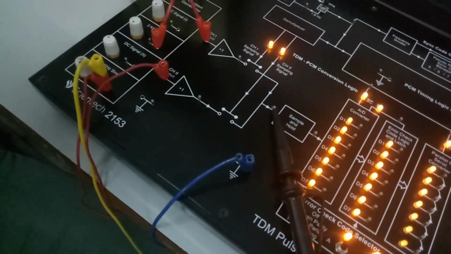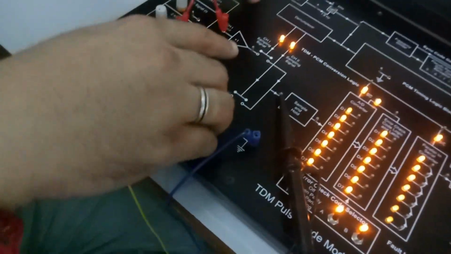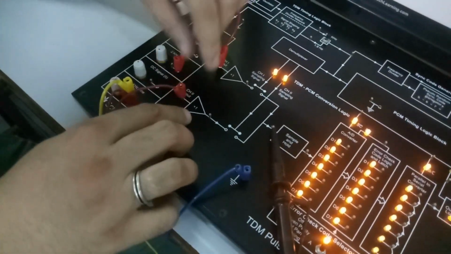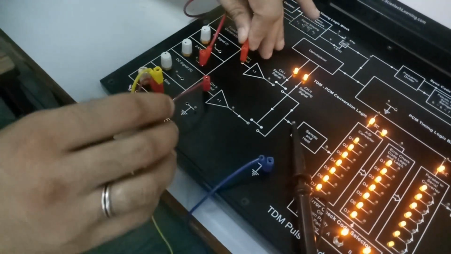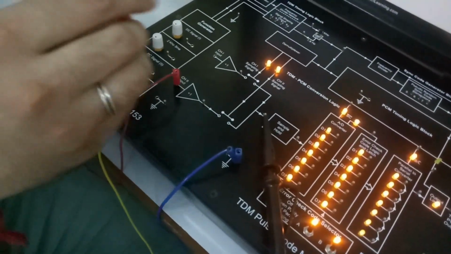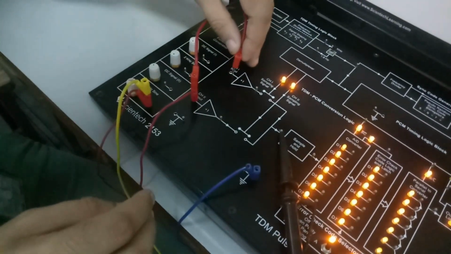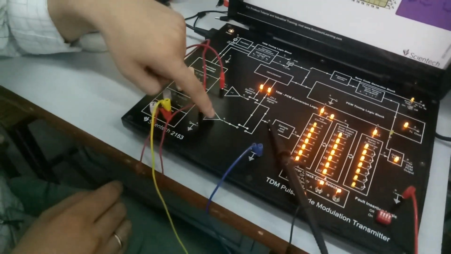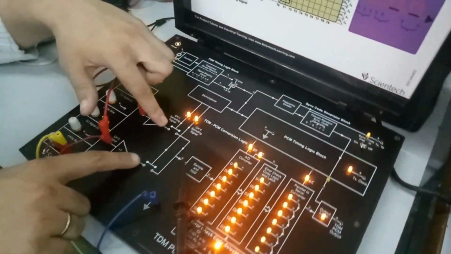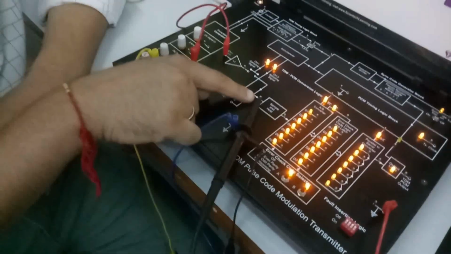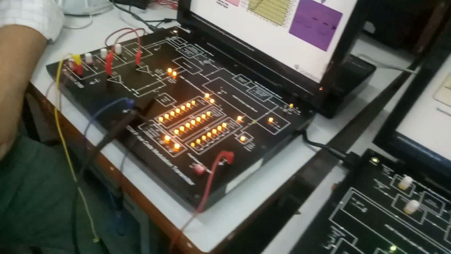Here is my analog signal. This analog signal is fed to our operational amplifier, and here is our second operational amplifier. If we are using the same signal, then we have to short this. We have to apply 4 kilohertz over this and 4 kilohertz over this, and over here the sampling process occurs, and here we get the sampled signal as shown in the figure.